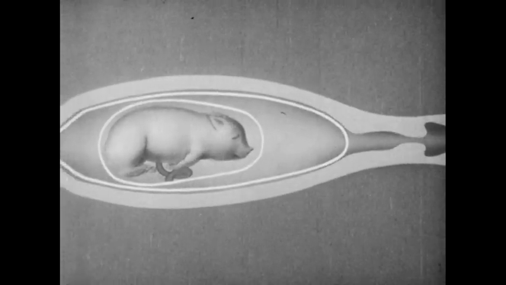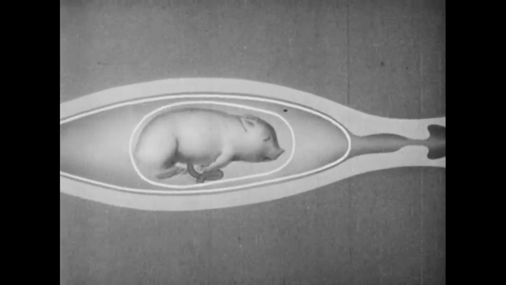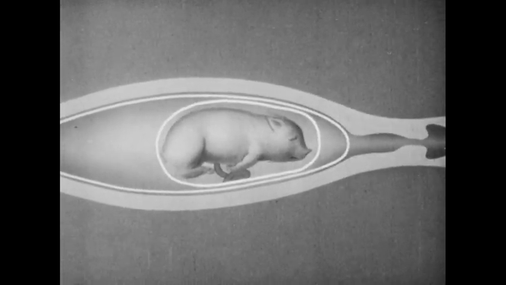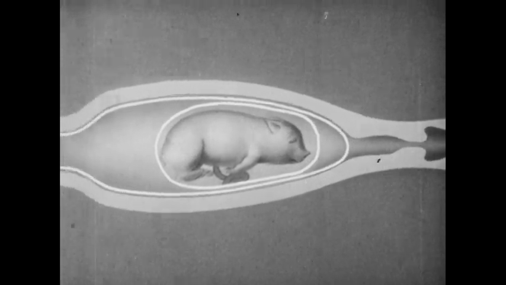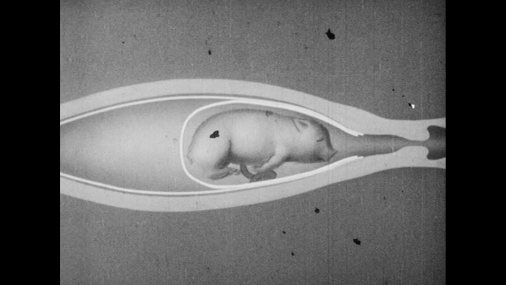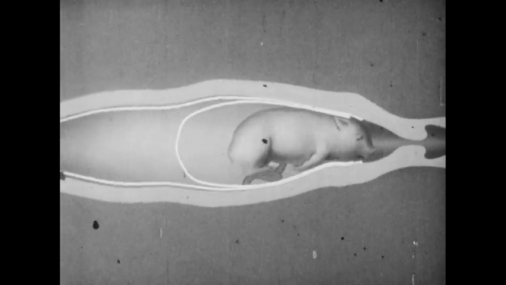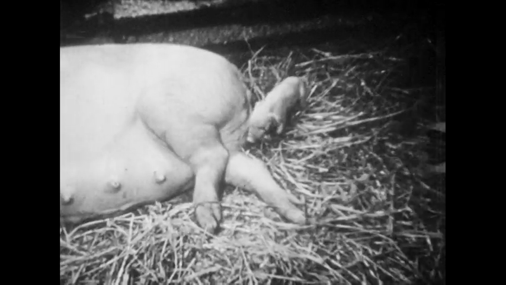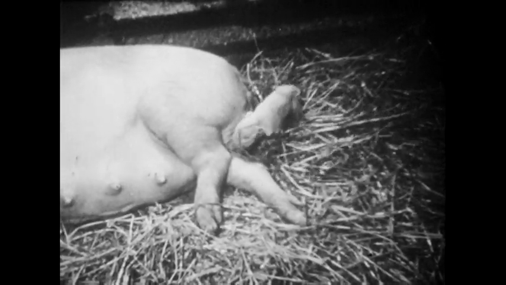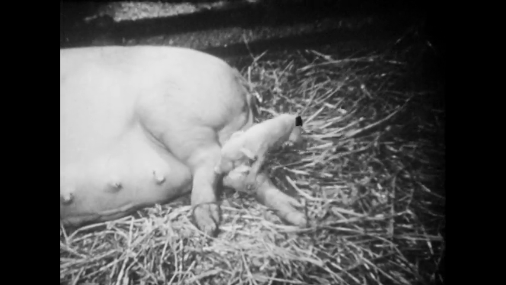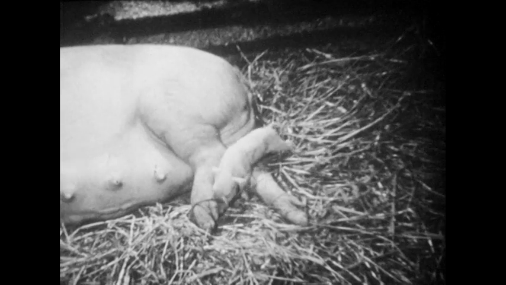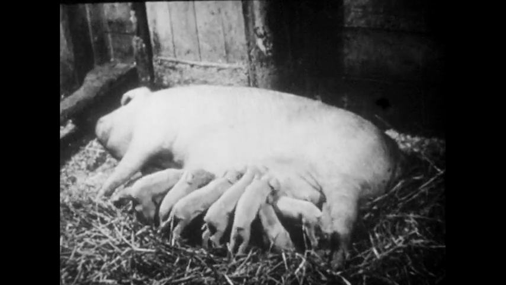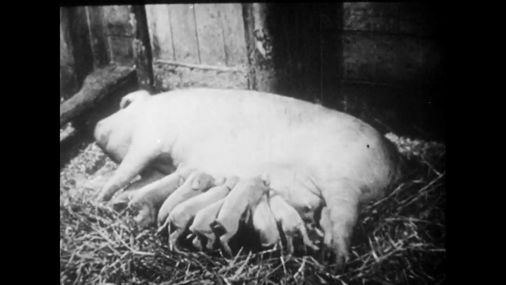After 4 months of intrauterine development, the pig embryo is ready to be born. The uterine walls contract rhythmically, thereby moving the embryo until the embryonic membranes break. Finally, the embryo is expelled from the uterus. Thus we see completed the coming into being of a new individual as it occurs in one of our domesticated mammals. In the pig, as in all mammals, the mother continues for a time to supply nourishment to her offspring.